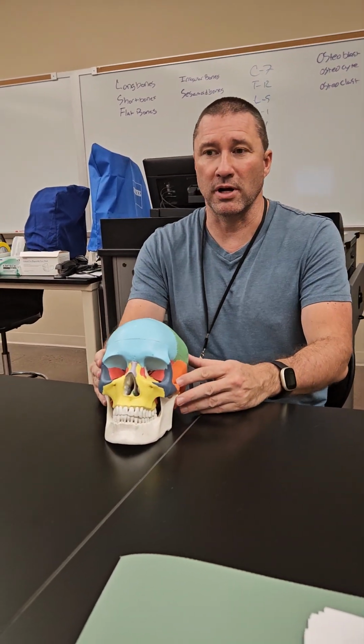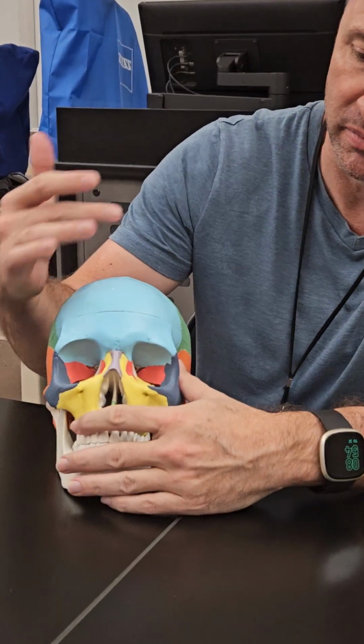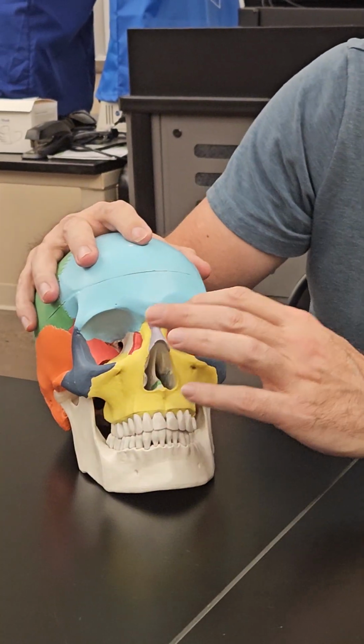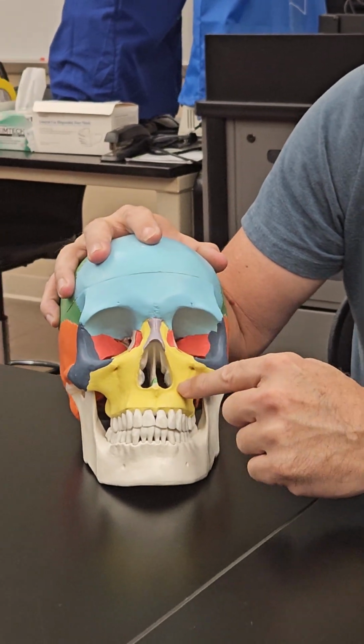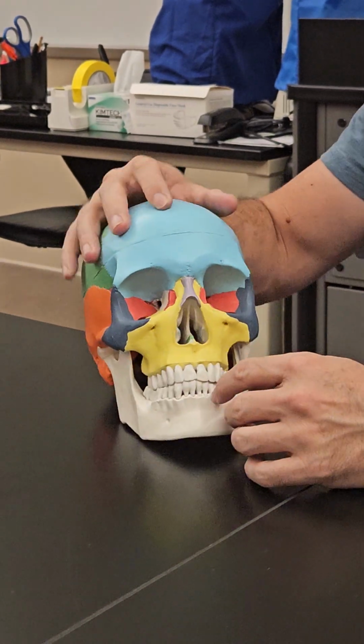All right, so the bones of the skull include the 14 facial bones and then the 8 cranial bones. We'll start with the facial bones. So we've got the frontal bone, we've got the zygomatic bone, the lacrimal, ethmoid bone, the nasal bones, the maxilla, the vomer, and the mandible.